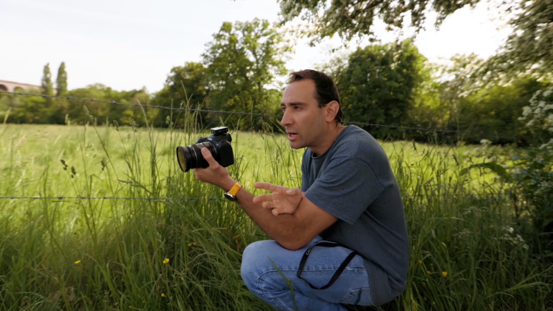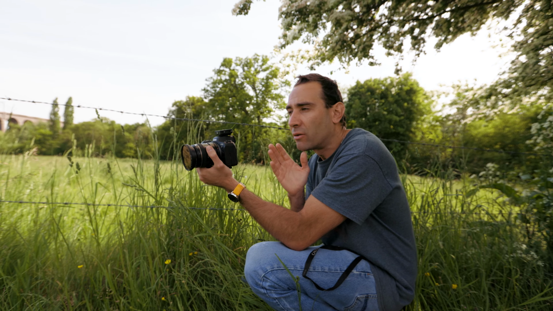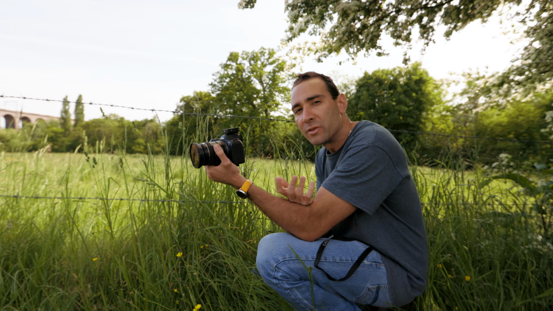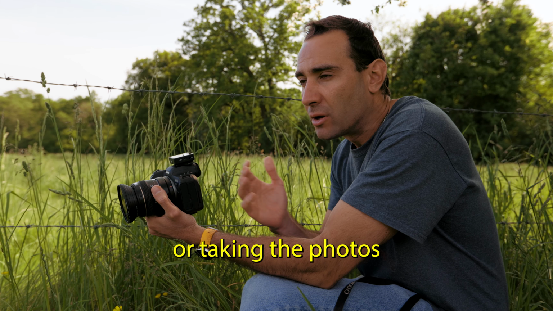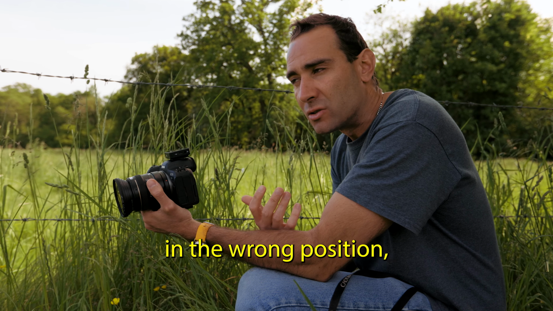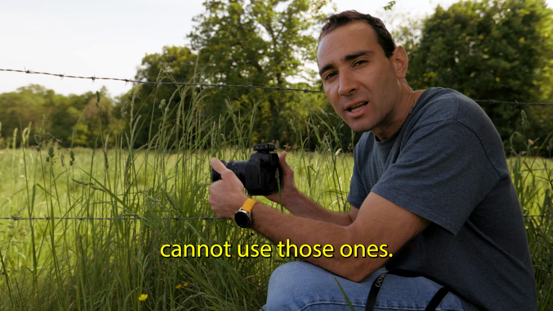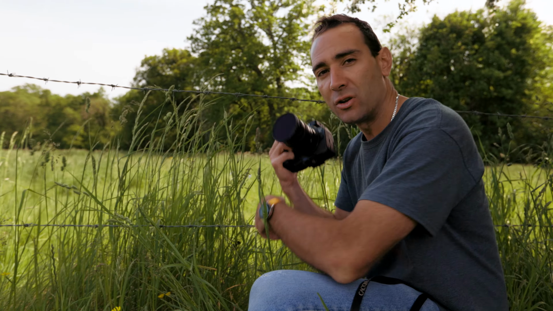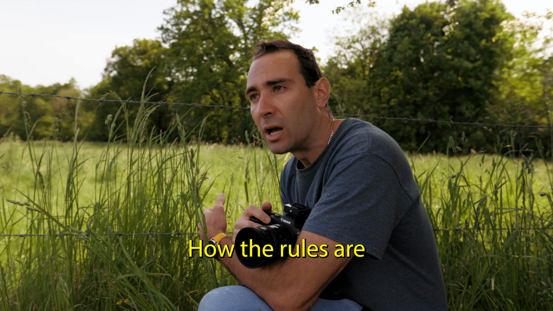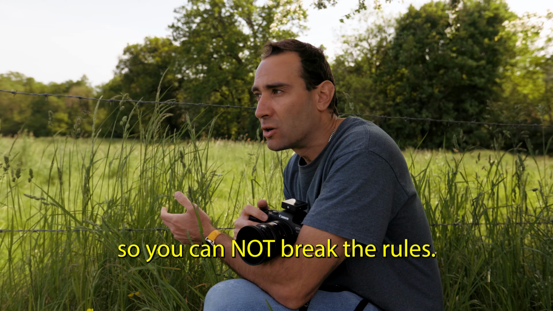I moved the car to the side, the right place where you normally drive. If you are driving or taking the photos in the wrong position, then the client cannot use this one. If you're working for Toyota, Porsche, or really big brands, they want the photographers to be like how you drive and how the rules are. So you cannot break the rules. So remember that and keep that in mind.